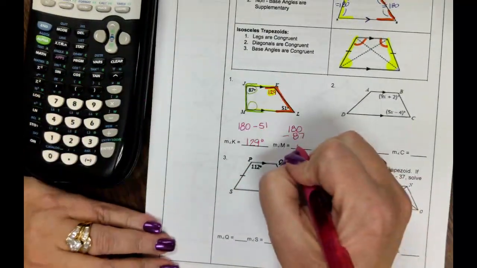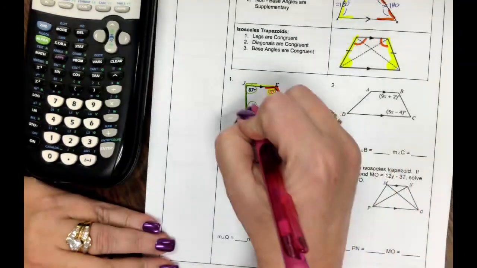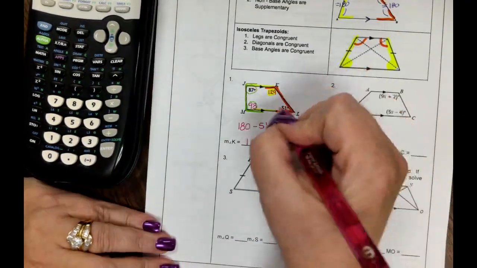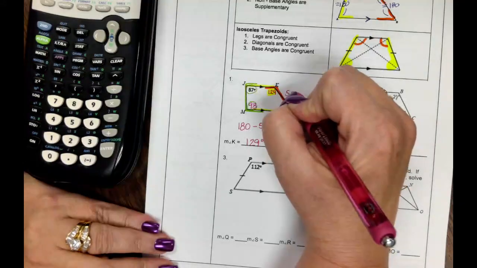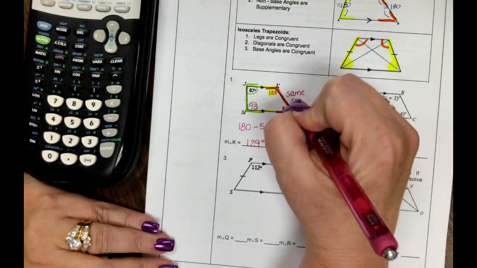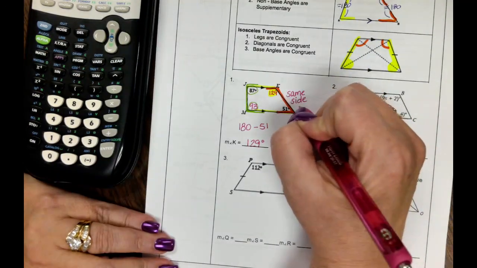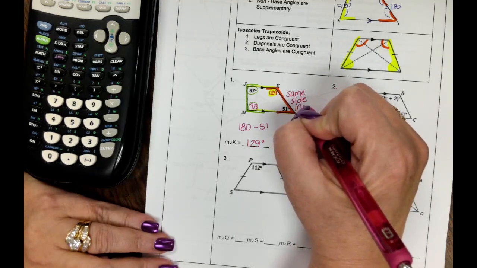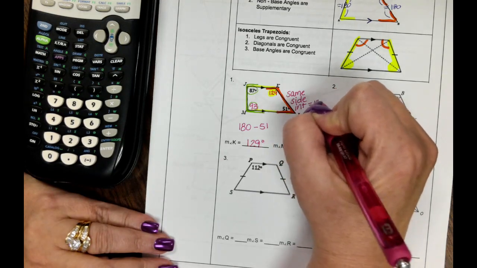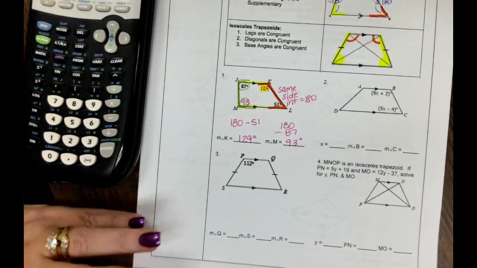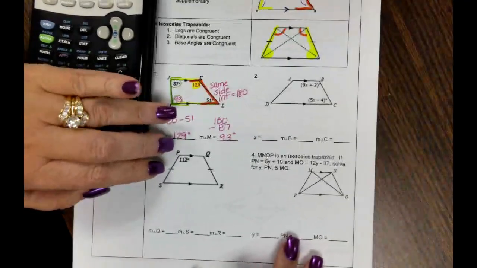And you get 93, so this is 93 degrees. So in this case, we've got our same side interior angles, or our consecutive interior angles. Same side interior equals 180. They're same side supplementary, is what we always said. Okay, so let's look at question 2.